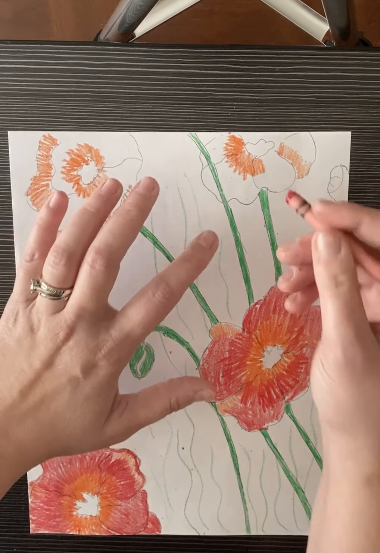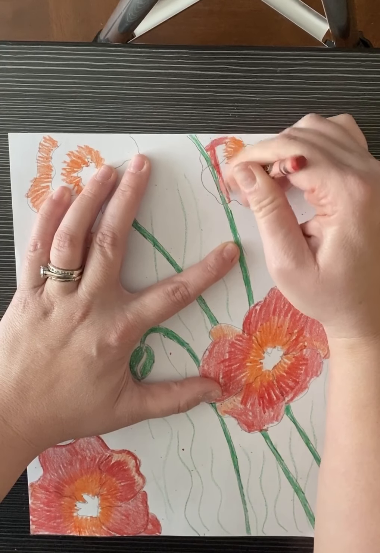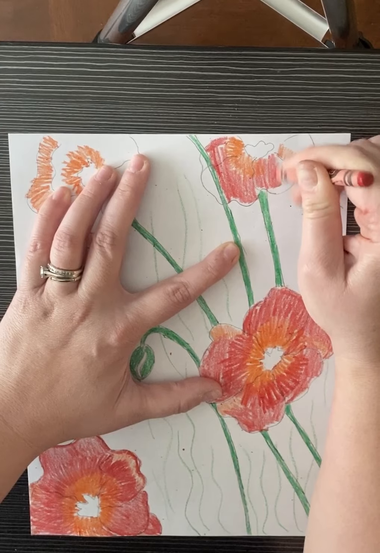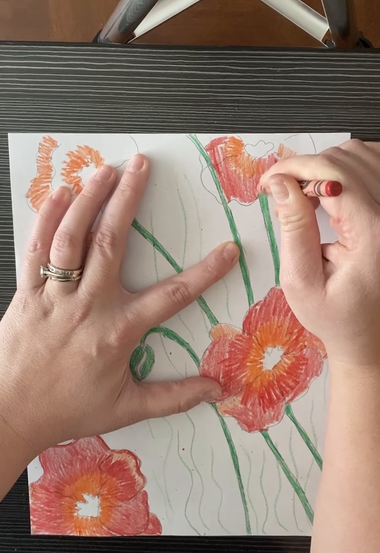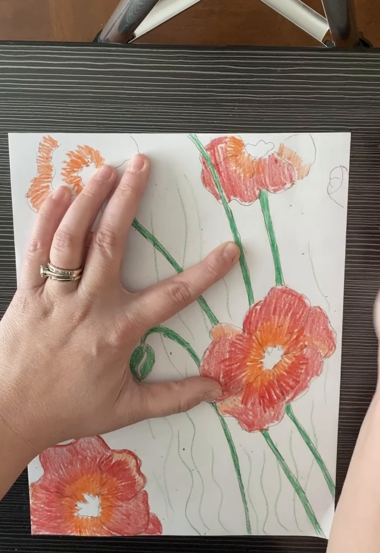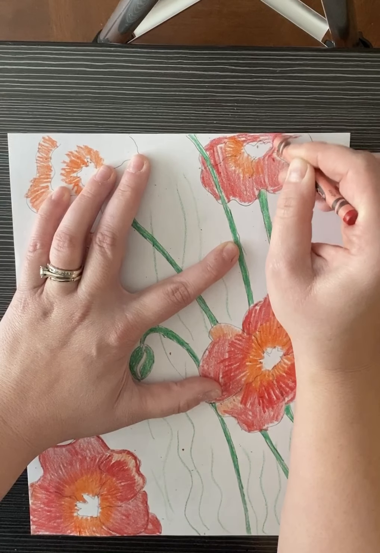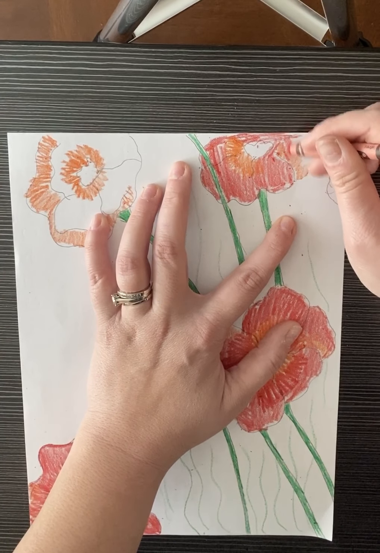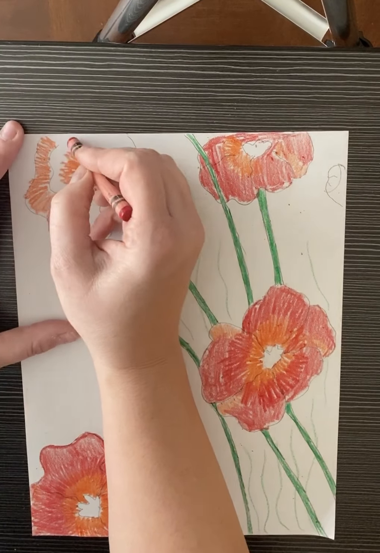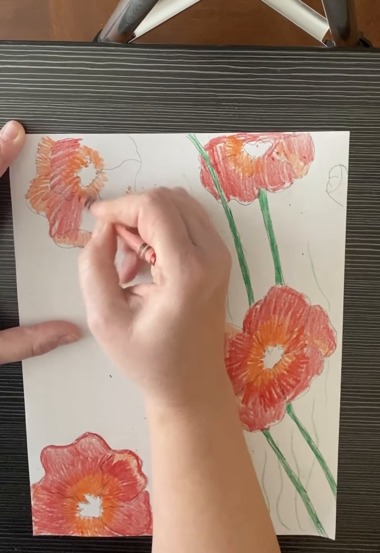All right, and then I'm gonna move on to the next one. I'm gonna watch out for my stem right there. I don't want to get any red on it. I want to make it look like that stem is in front of my petal. All right, then I'm gonna move on to my last one. Again, I'm gonna blend my red with my orange.